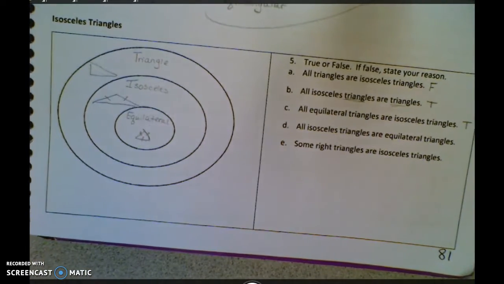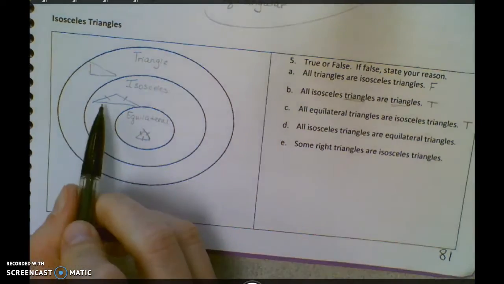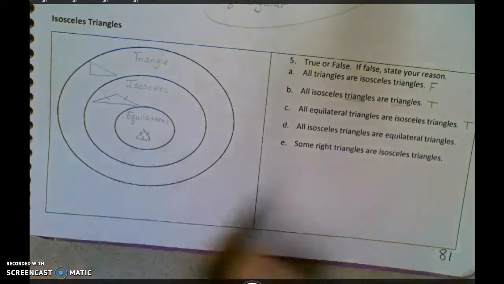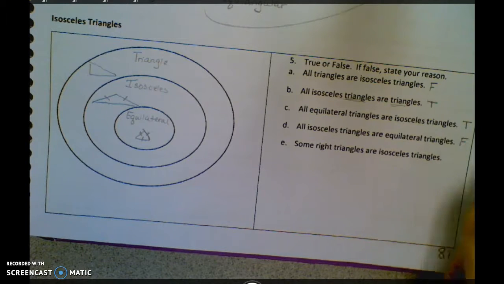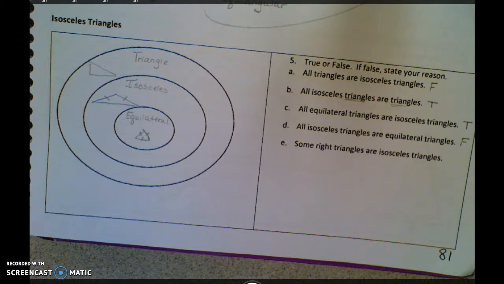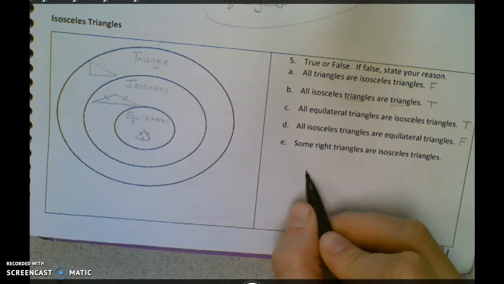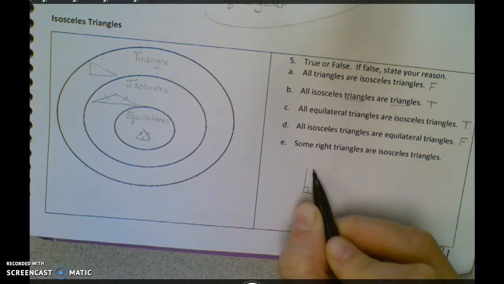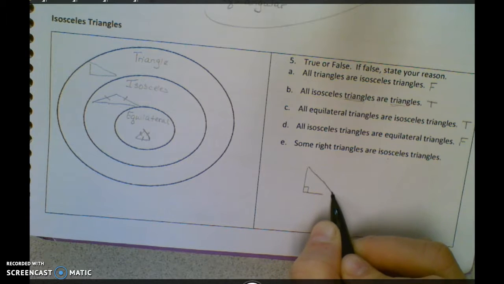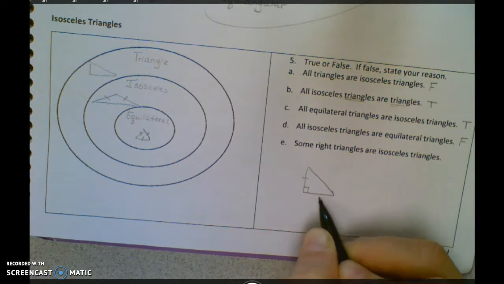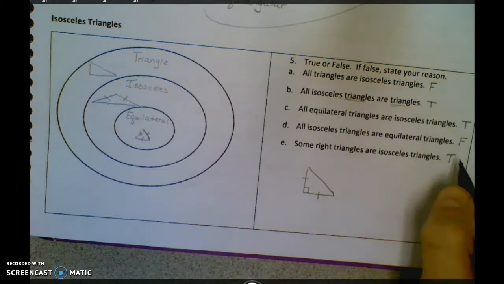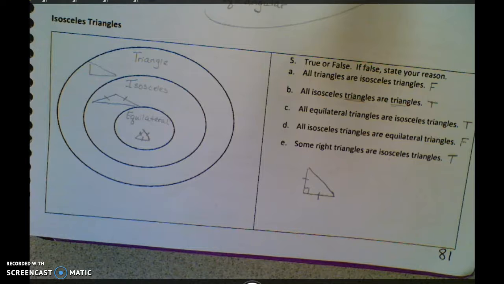All isosceles triangles are equilateral triangles. Is this triangle an equilateral triangle? No, it doesn't have all three sides equal. That's false. Some of them will not be equilateral. Some right triangles are isosceles triangles. So this is saying, if you have a right angle in a triangle, could you have two equal sides? Well, the hypotenuse can't be equal to anything because it's the longest side. But it is possible for the legs to be equal. We saw this anytime we chopped up a square. That's true that some of them will be.